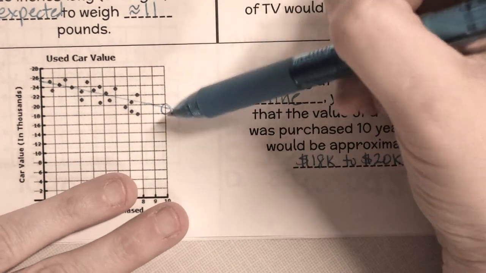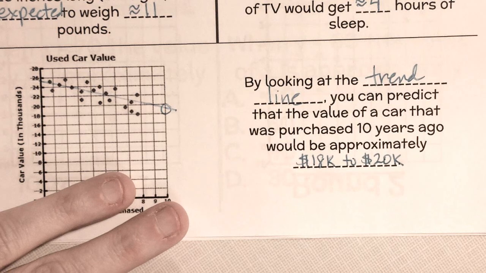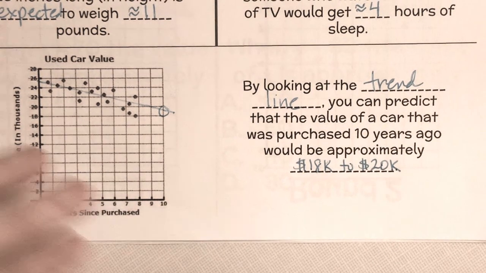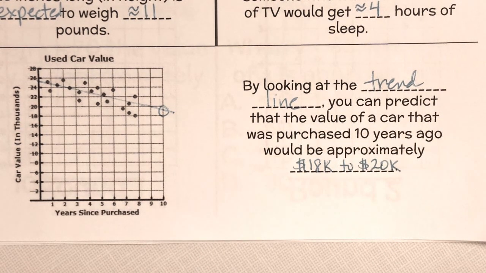The reason why I'm saying 18 to 19 is because this line is really small, right? And so I'm not positive exactly where that's going to be. Tomorrow we're going to go through the rounds and we're going to actually practice some of that trend line stuff together in class. If you have any questions, let me know.